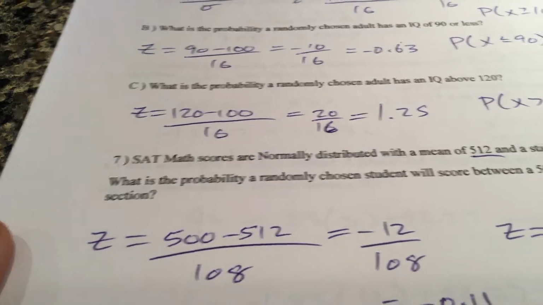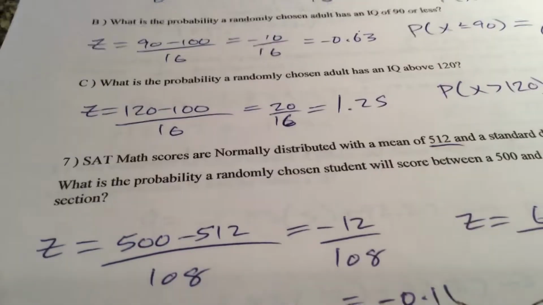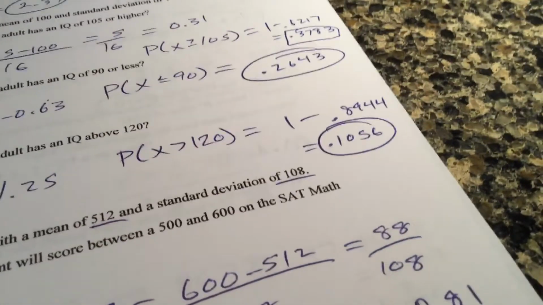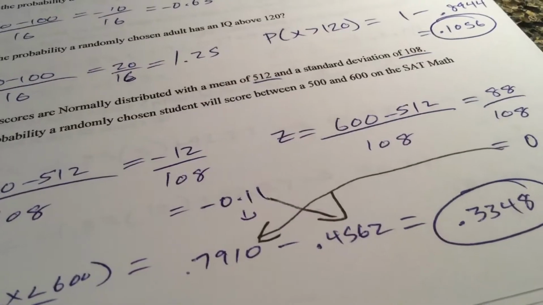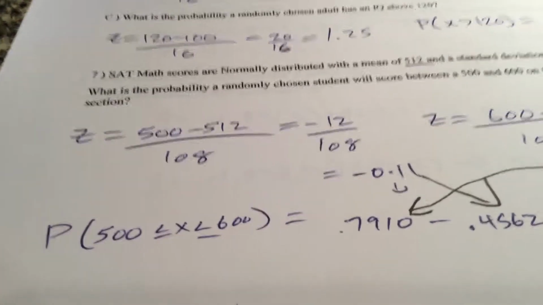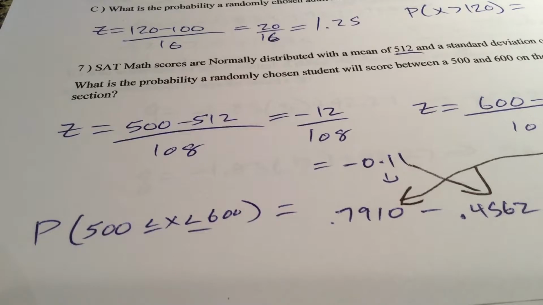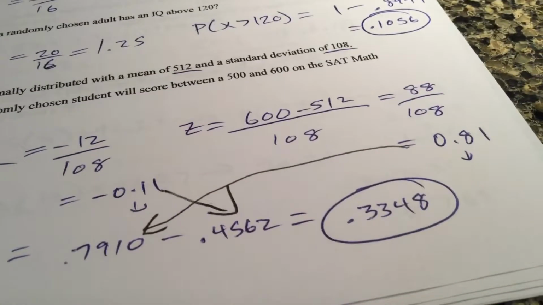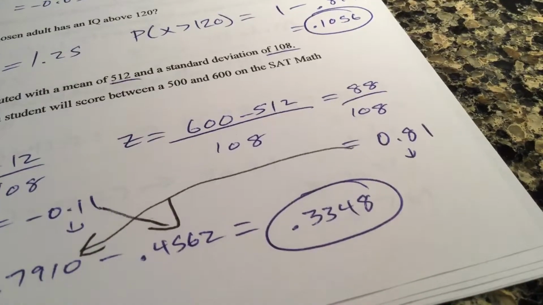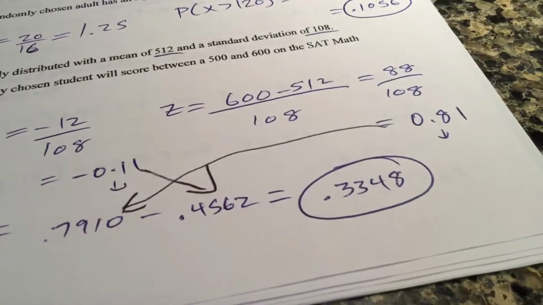Number C there, what's the probability they have an IQ above 120? 1 minus the area, you subtract it. There you go. All right, SAT math scores are normally distributed with the mean and standard deviation given. What's the probability you're going to get between a 500 and a 600 on the SAT math? All right, there's a z-score for 500, and there's a z-score for 600. Again, find the areas associated with both, and then subtract those 2 areas.